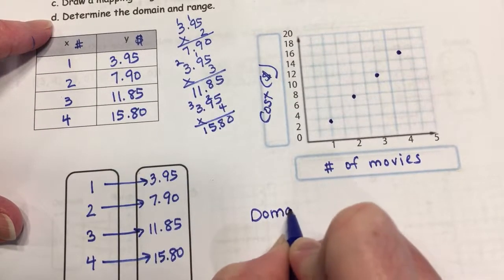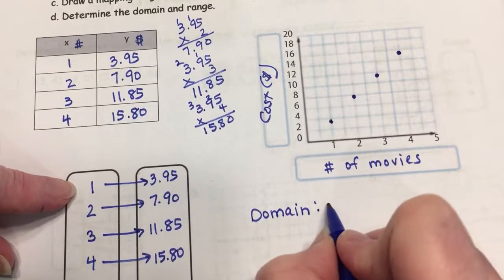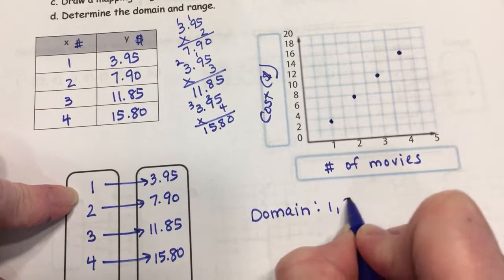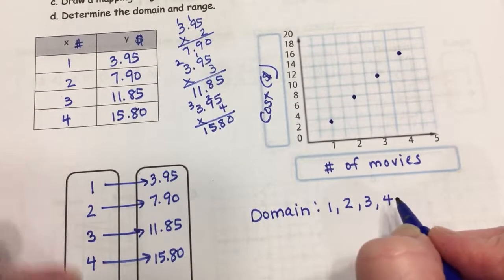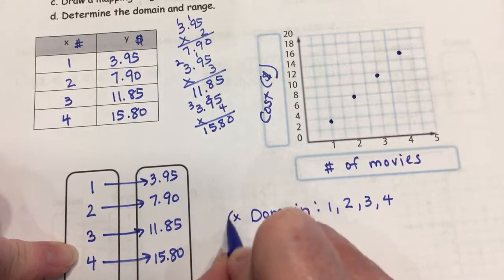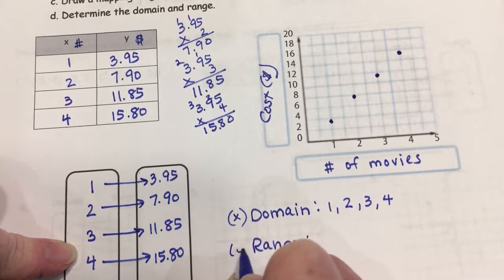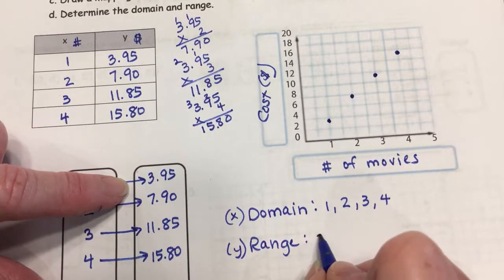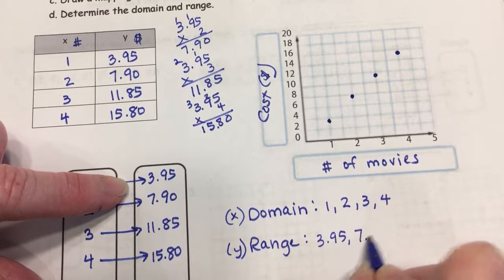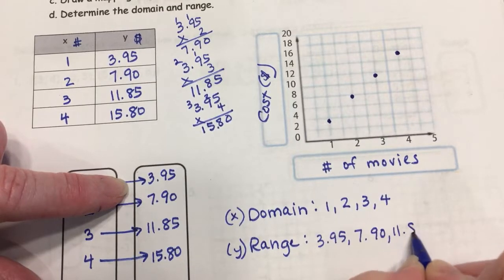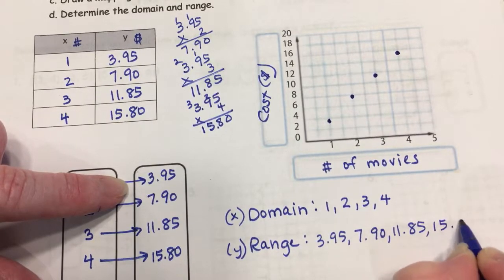So the domain is the list of numbers here. So 1, 2, 3, and 4. These are my X values. Domain is X. Okay, and then I list my range. Remember, range is Y. So that would be these numbers here. $3.95, $7.90, $11.85, and $15.80.